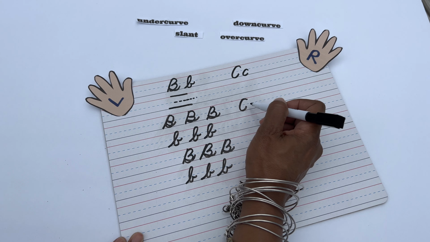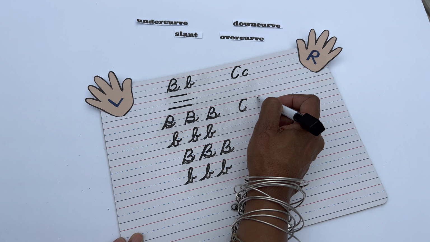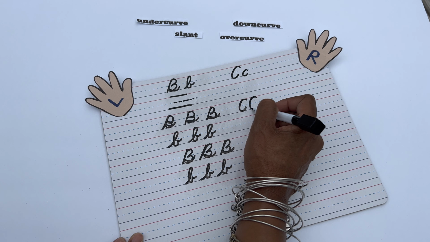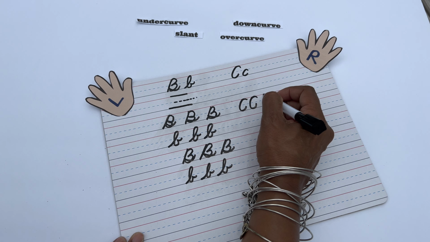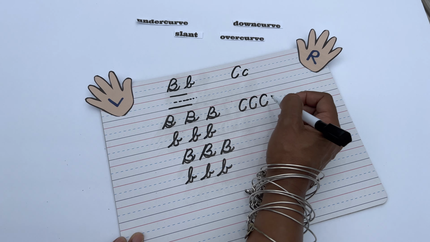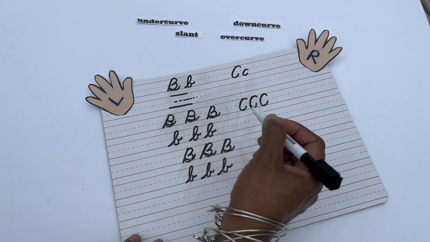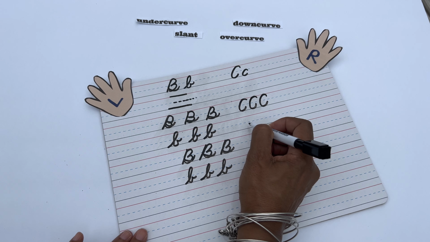And this is the capital letter C. Don't go all the way up to the first floor though. So again, we're going to start a little ways from upstairs, come around, down, and back up. Again, up, around, down, and back up. So that's your capital cursive letter C.